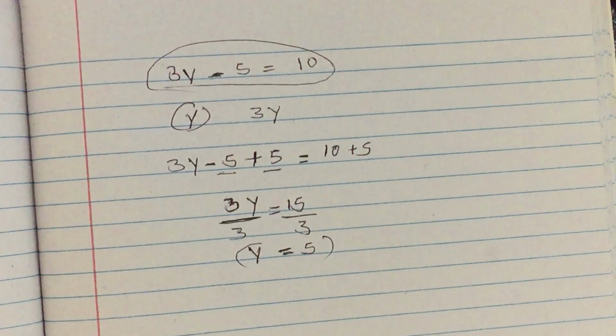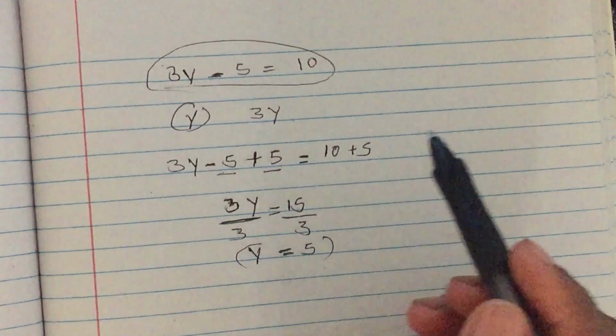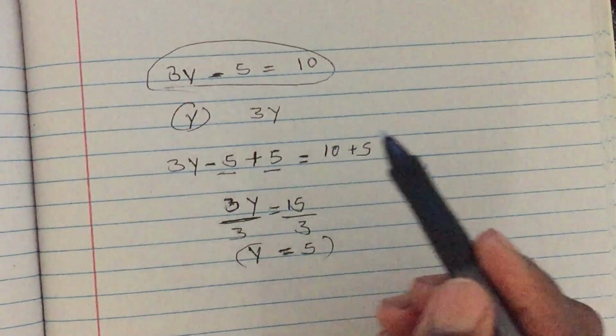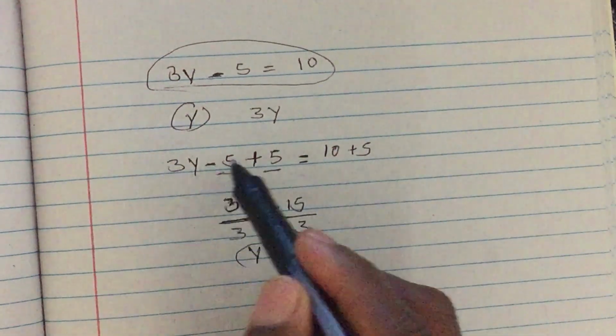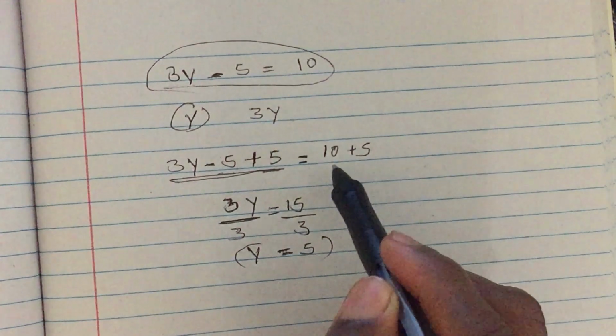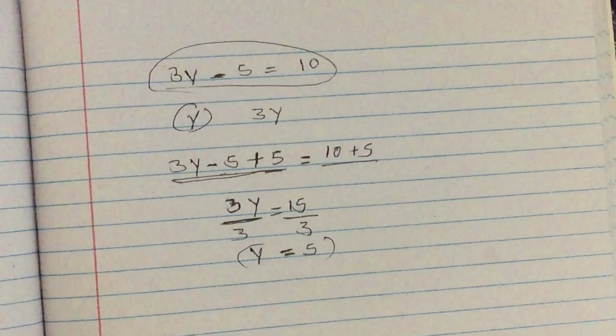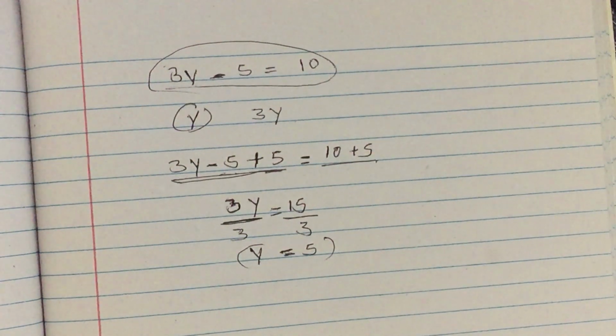To solve this kind of question, you have to follow these steps. Step 1, we added 5 to both sides. Number 2, we simplified the equation.